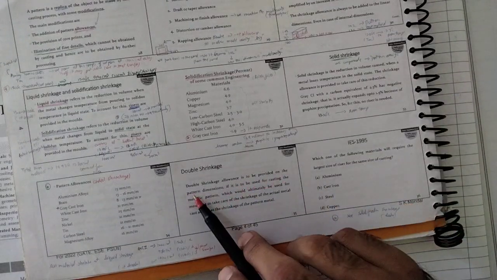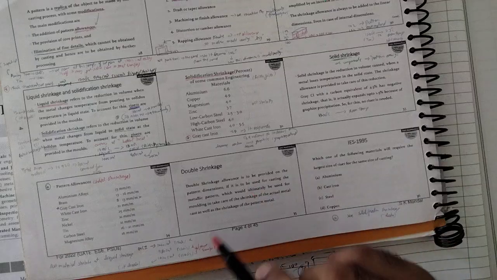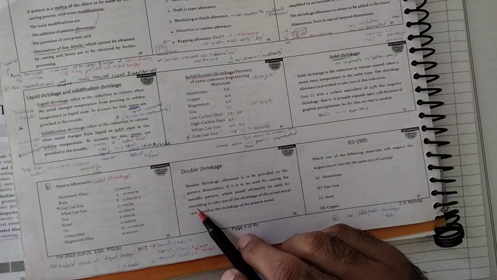So next one, double shrinkage. Double shrinkage allowance is provided on the pattern. Double shrinkage is used for casting the metallic pattern, not the normal pattern, the metallic pattern, which would ultimately be used for molding, to take care of the shrinkage of the actual metal. This one I'll explain later, no need to consider it now.